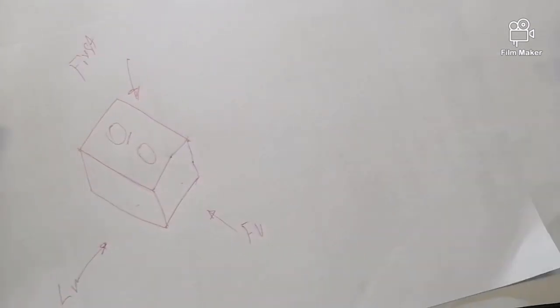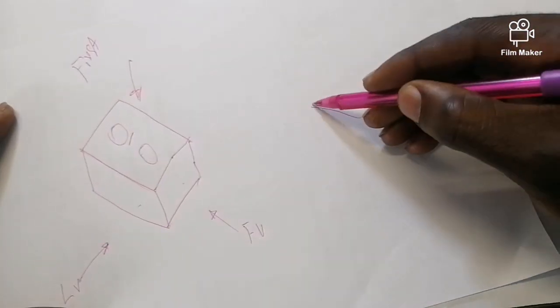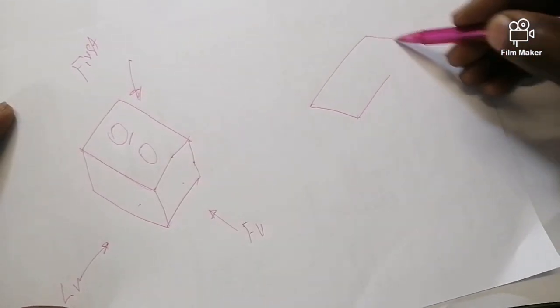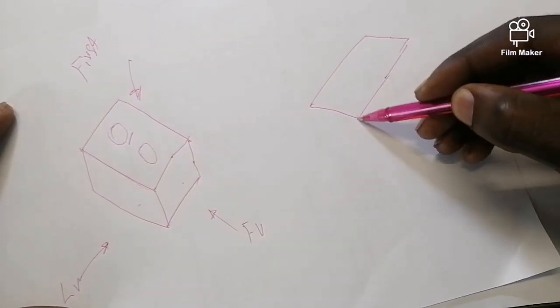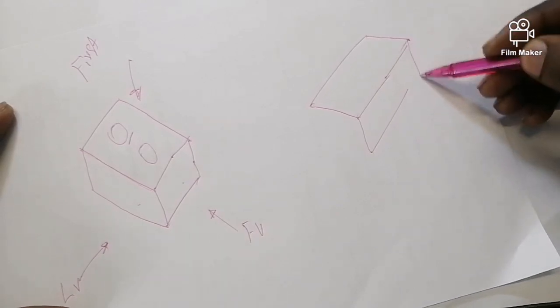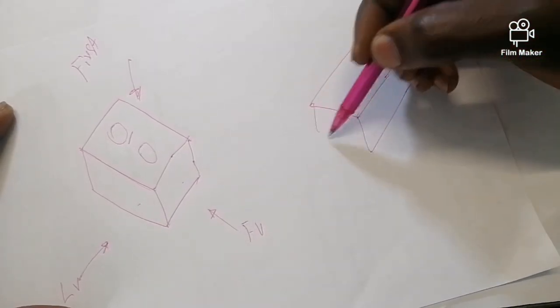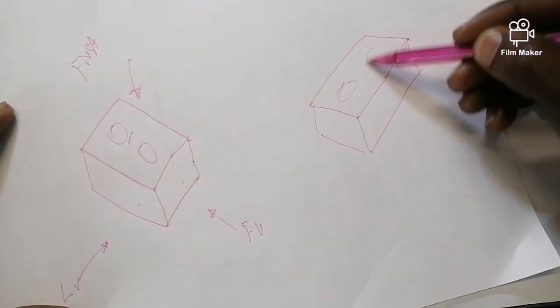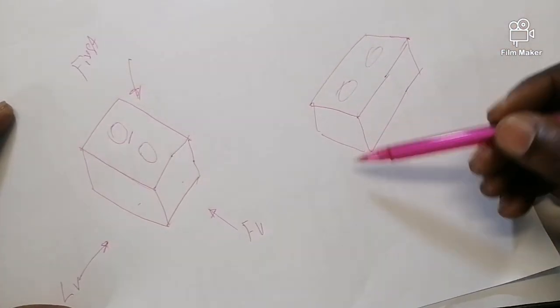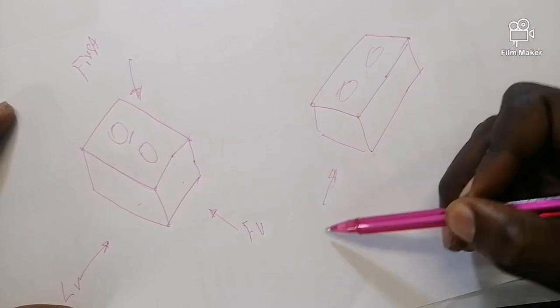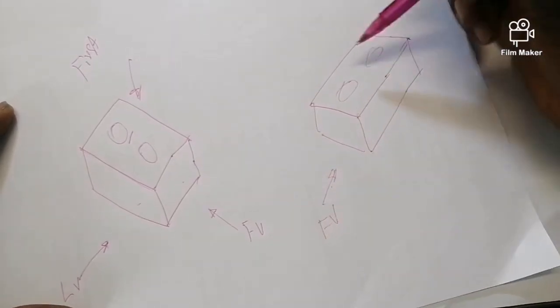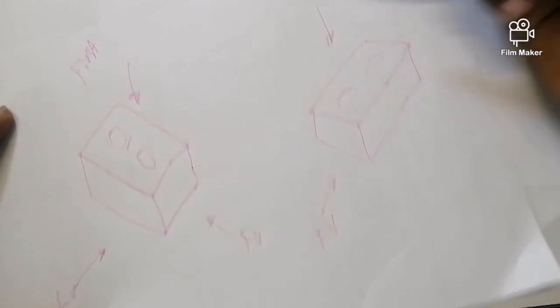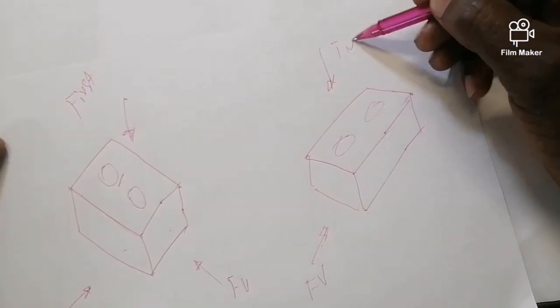So the very same brick, now we decide to put it in this direction, just a rough sketch. Do you see that now your front will be this side, and your top will still be there, top view.